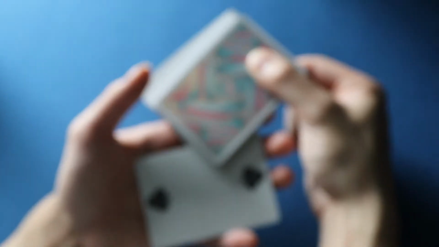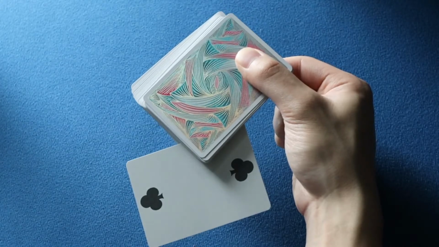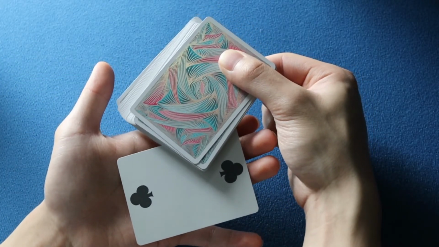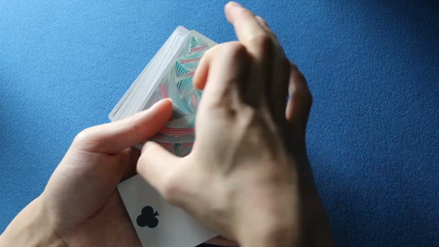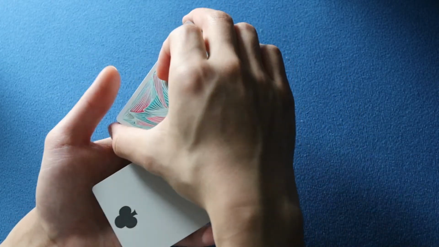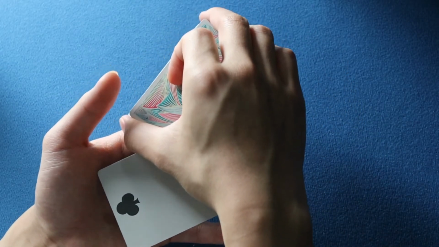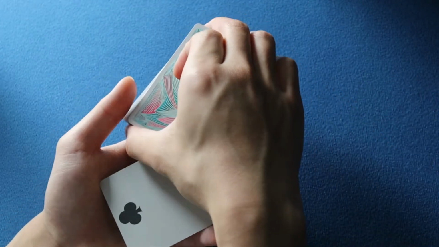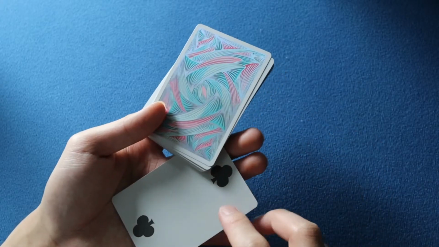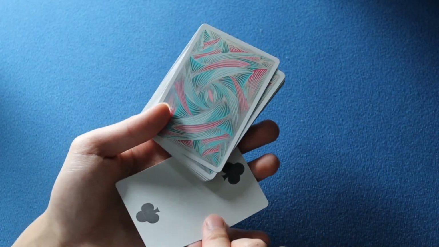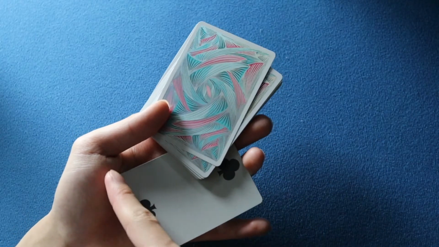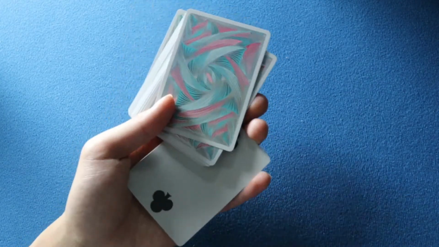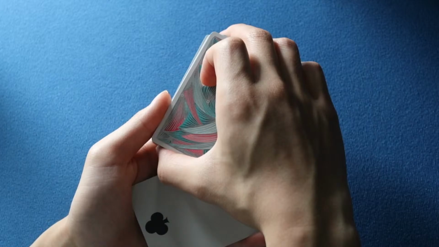Okay, if my camera would focus. So this is where your hand should be currently at, like so. Okay, this is all of course hidden under the right hand, like so. And you're basically already in palm already, right? If you just apply a slight bit of pressure with your left ring finger and you press this card against the fat of your thumb, you basically already have a card palmed in your left hand.